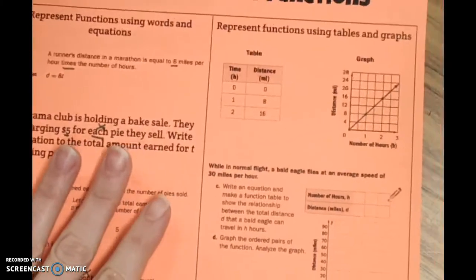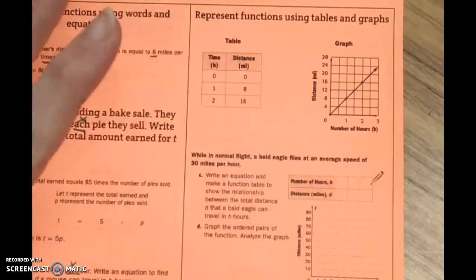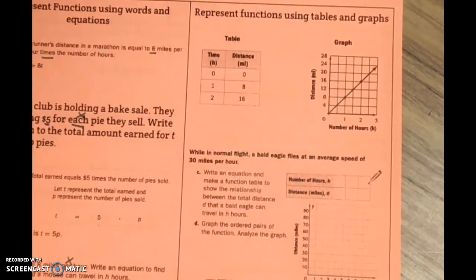Let's take a look at this big, massive problem over here. We've kind of done bits and pieces of this throughout the last chapter, so we're putting it together in a big problem right now. This problem is showing us that we're going to deal with tables and graphs, and then we're going to analyze that and put it into words of what's going on.